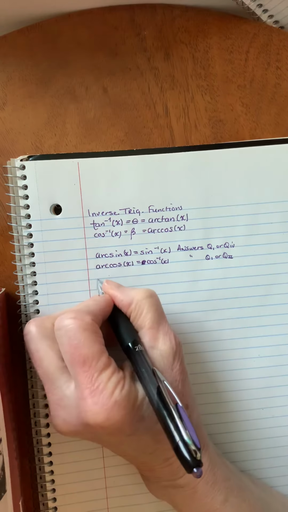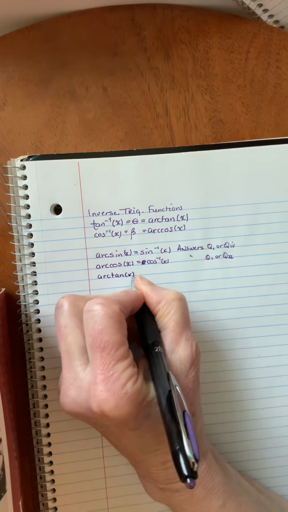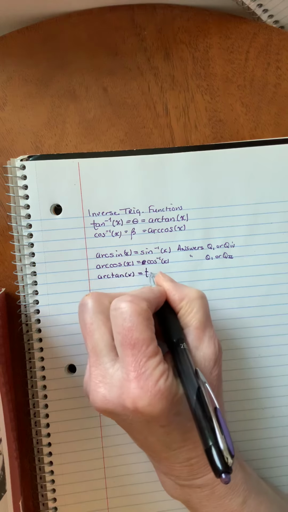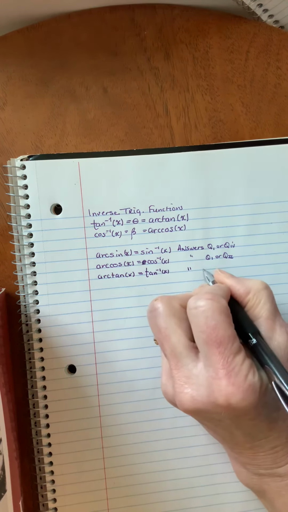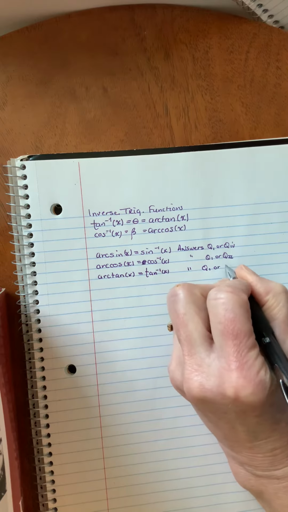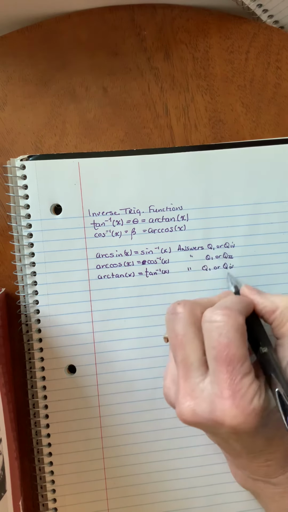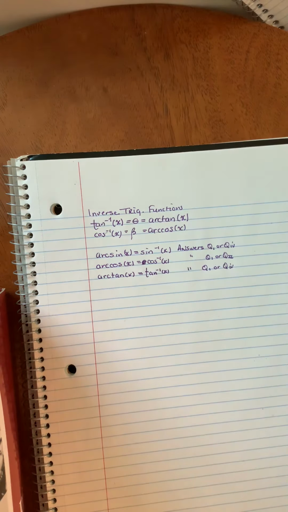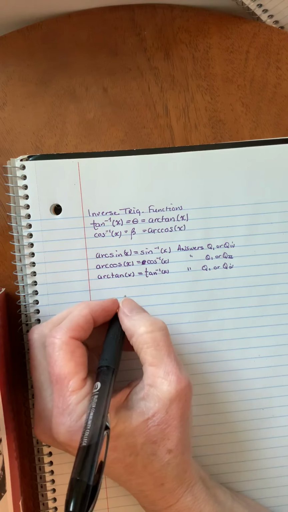If you take arc tangent of x, then that is tangent inverse of x, and the answers for those are in quadrant 1 or quadrant 4. So this is just a little bit of a scenario that you have got to kind of get used to. You might refer to an identity list or something like that for arcs. So let's start out doing a few examples.